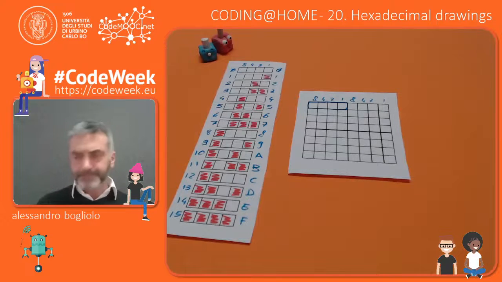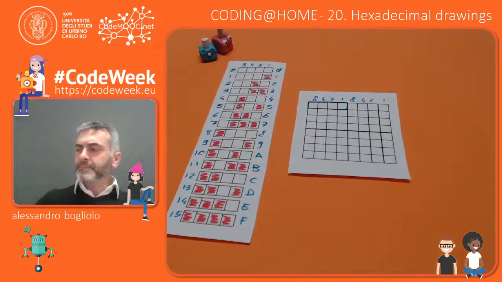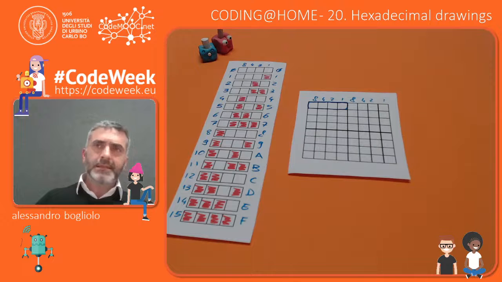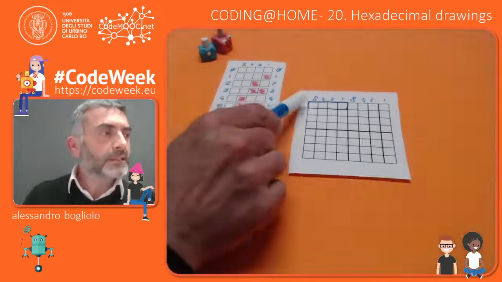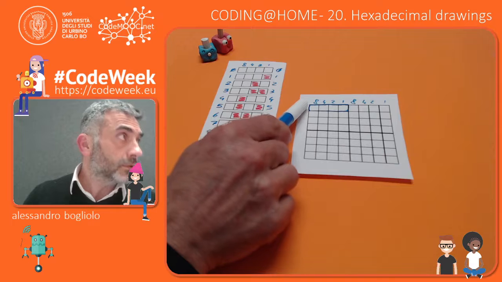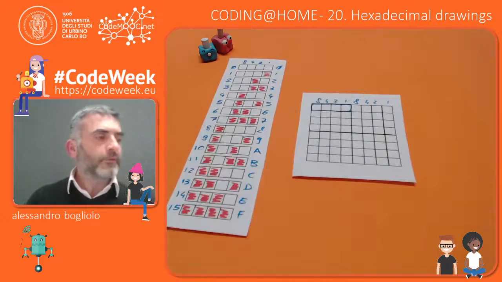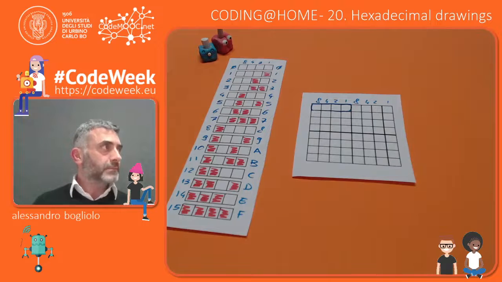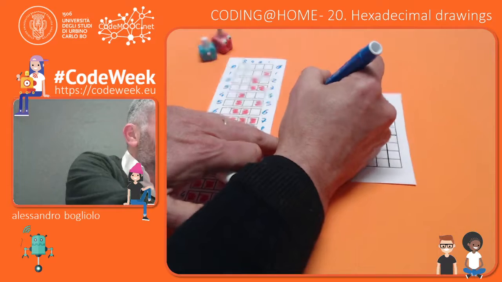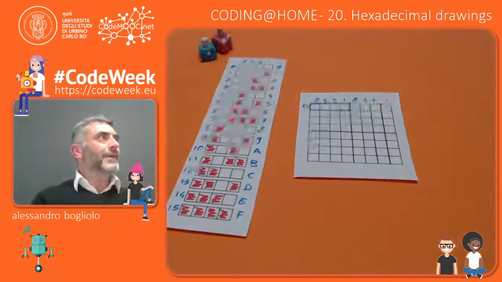Okay? Are you ready? Good. Instead of just dictating it, I will also write down the code associated with the 4 squares that you have to fill in. Okay? So the first one is very simple because it's 0. Okay. Done?